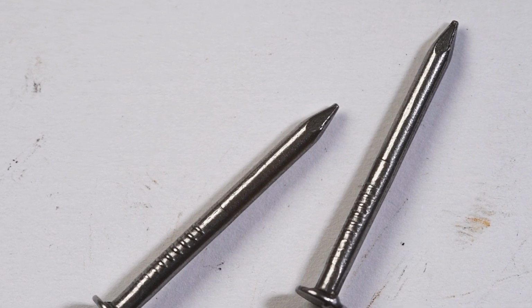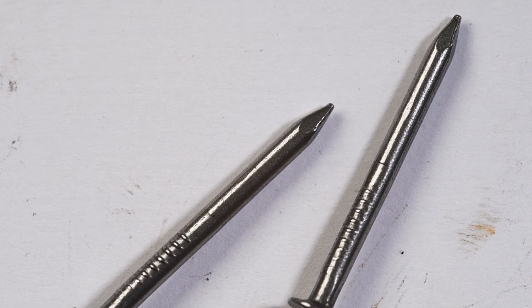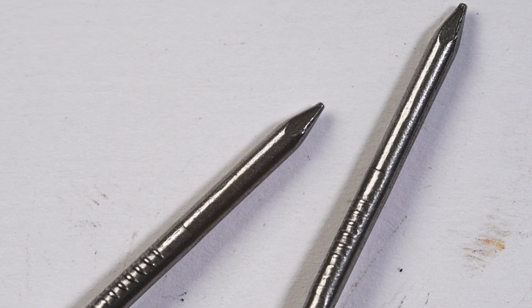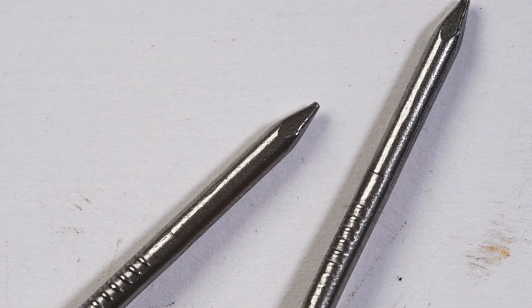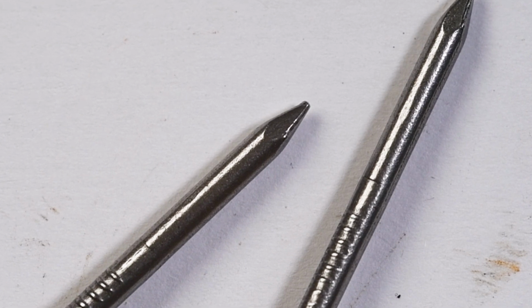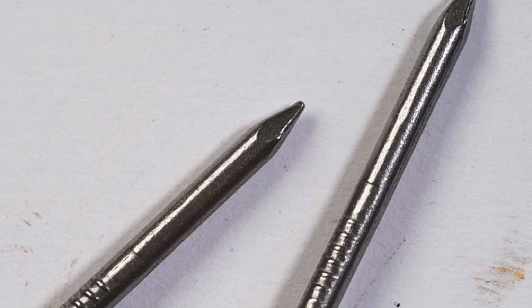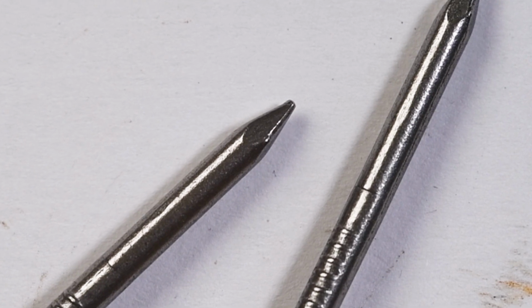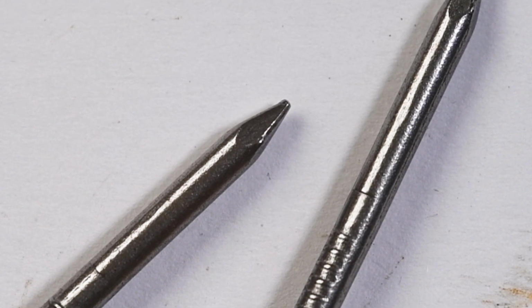Secondly, we've got the nails that were just in dry air, and you can see that these nails really haven't reacted at all. They are shiny, they're clean, there's no evidence of any rust at all. So we can see that just being in the presence of oxygen doesn't cause nails to rust very quickly.